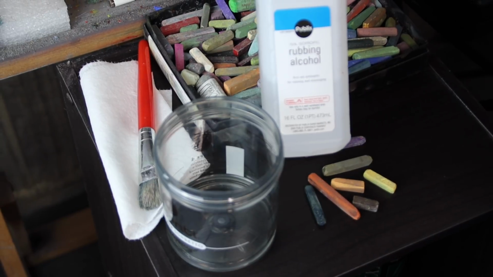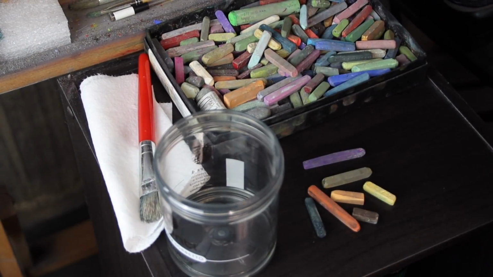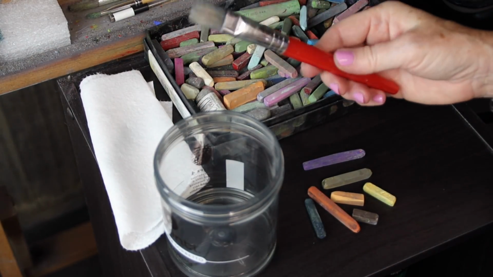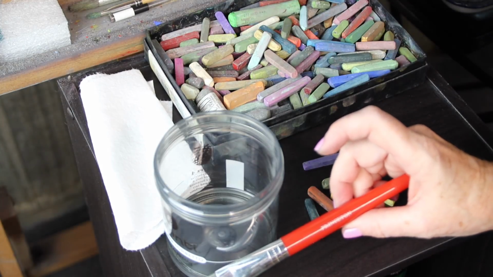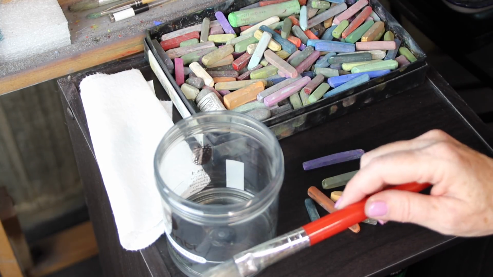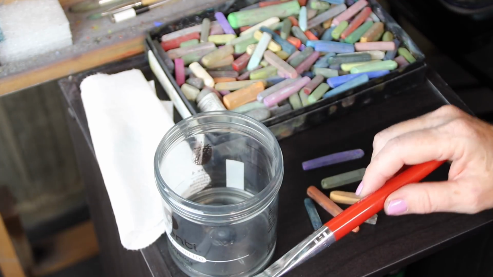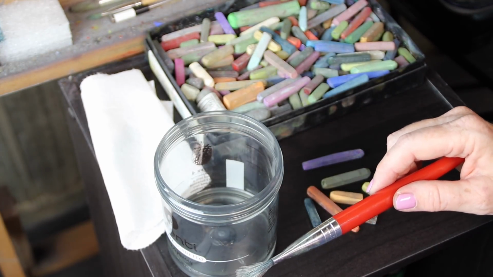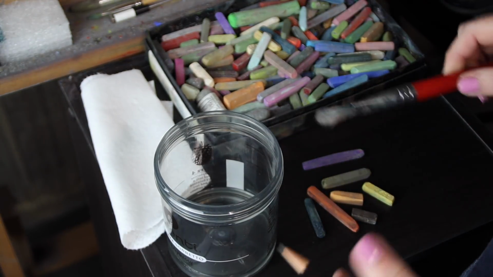This is 70% isopropyl rubbing alcohol to liquefy the pastel, and I'm going to be using an inexpensive child's paintbrush by Princeton Company. I like these because they're inexpensive, since they get ruined by the sanded paper, but they do a good job of helping move the paint around, and that's what you're going to get when you liquefy pastel. You're going to get paint.